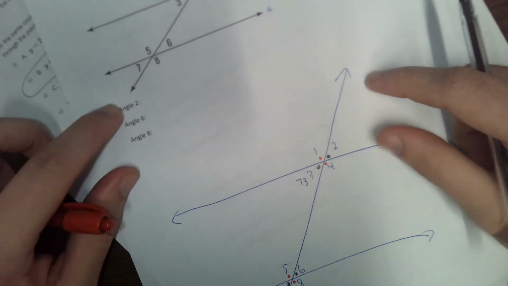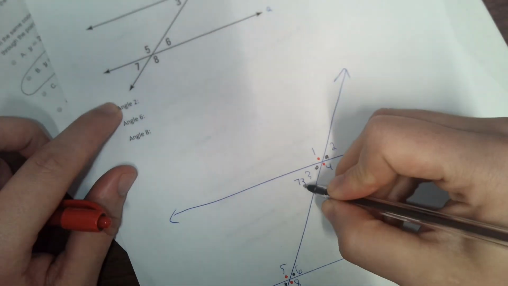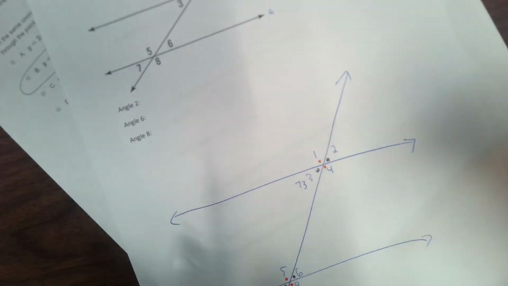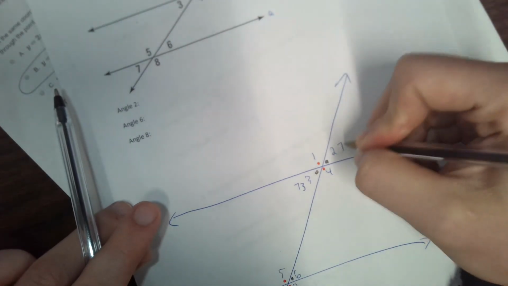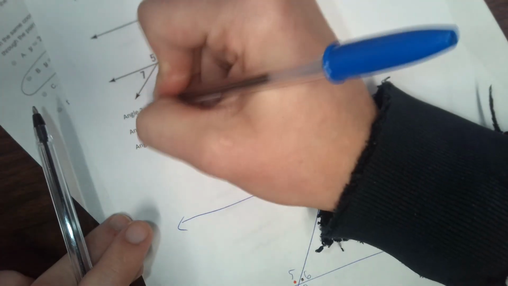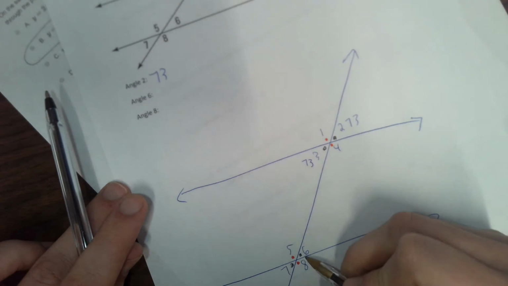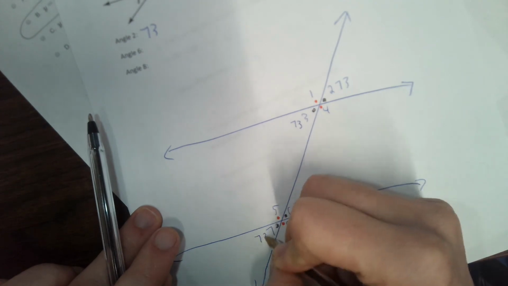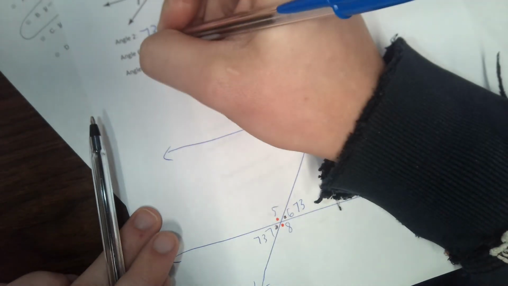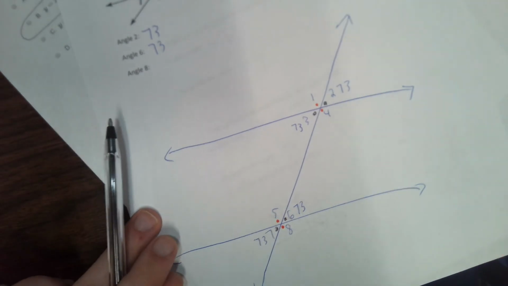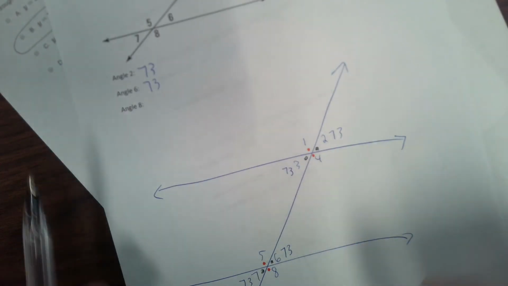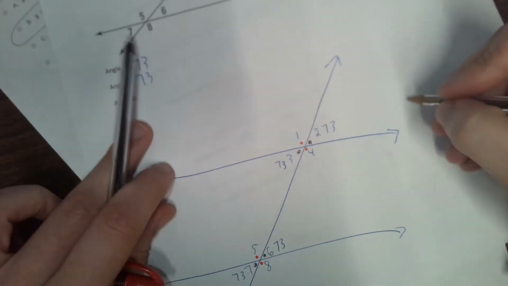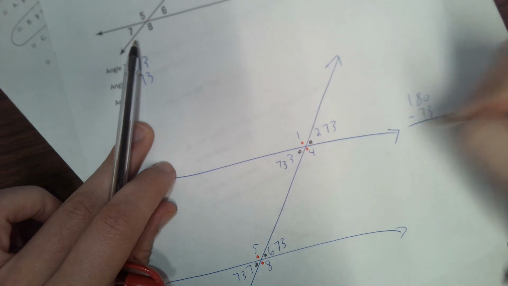Okay, so now we got to find these things. So angle 2, angle 2 is black. So I know angle 2 is the same as angle 3 because they're both black. So angle 2 is 73. Angle 6 down here is also black. So I know that this is 73. Angle 7 is 73. So here angle 6 is 73. And angle 8, my last angle, is a red angle. So it means I have to subtract from 180.